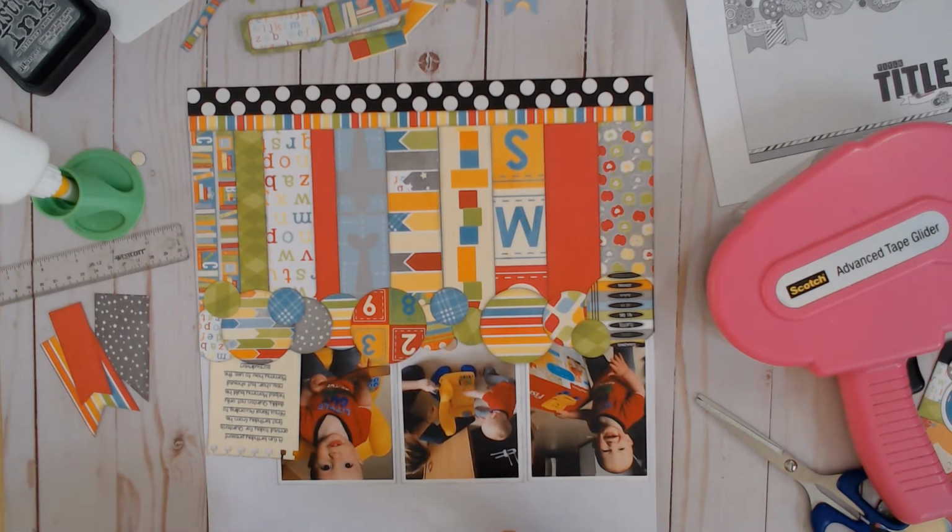So I guess I'm not using that. Look at that. Didn't I just talk about using up a roll of washi tape? Apparently this one is one of them because that didn't even come off right. And it was not 12 inches anyway.